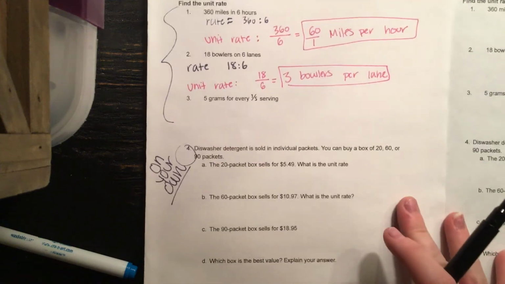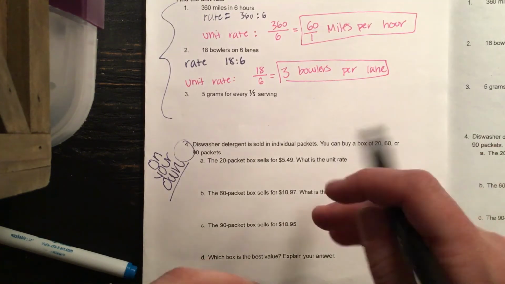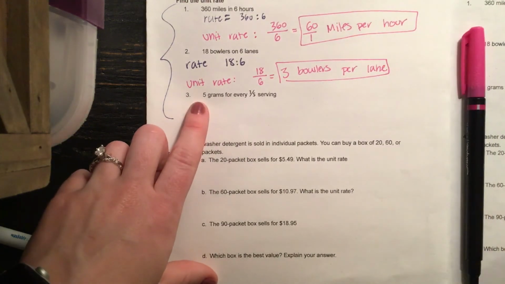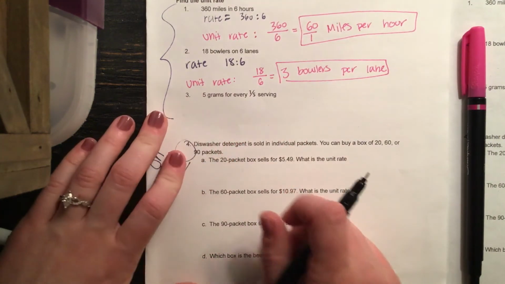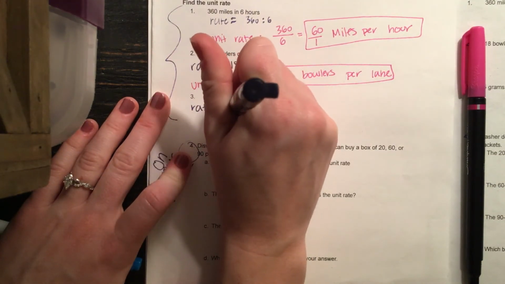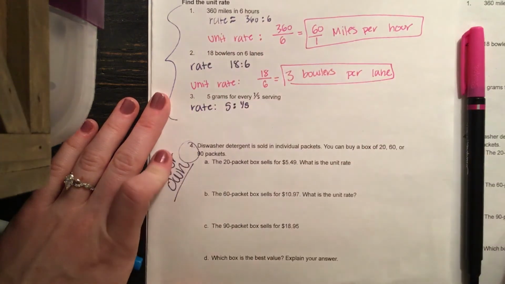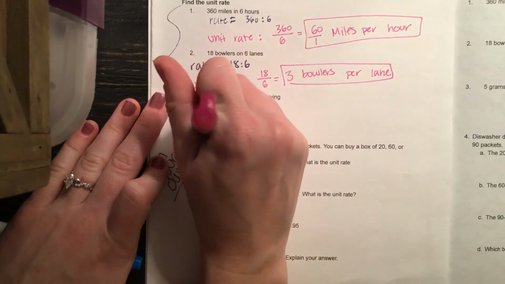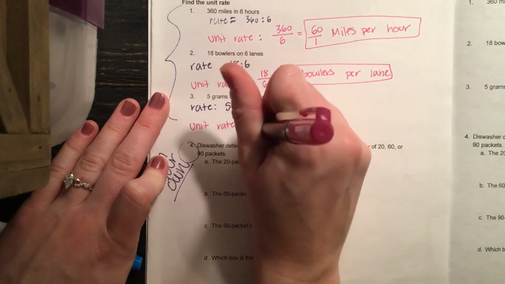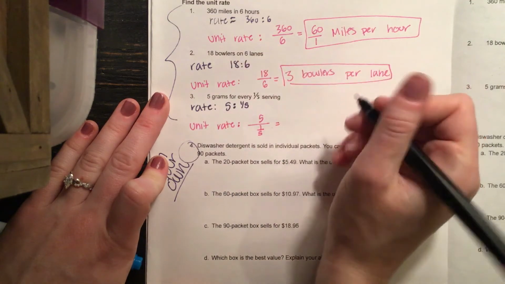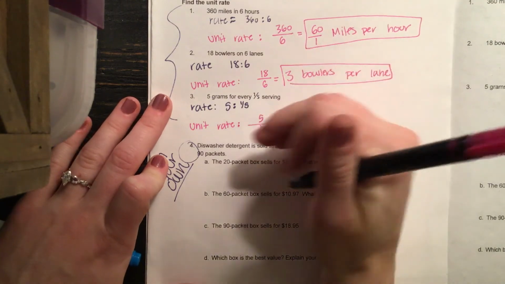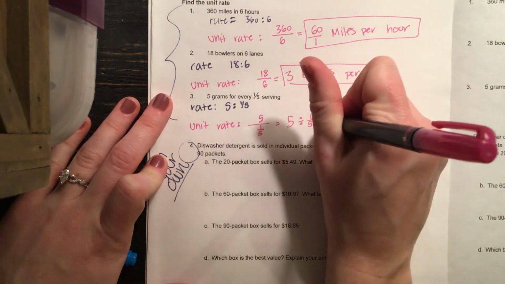Number 3 might be something that you see on a nutrition label, on like the back of a cereal box or something. So it's 5 grams for every 1/5 of a serving. My rate is 5 to 1/5. My unit rate is 5 divided by 1/5. I'm going to write it horizontally instead, so that makes a little bit more sense.